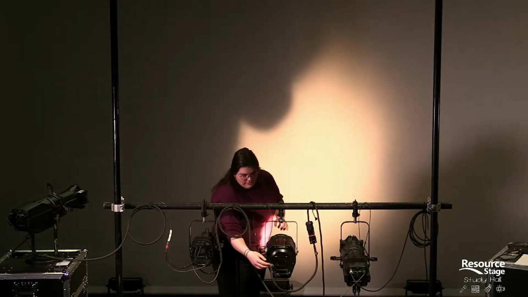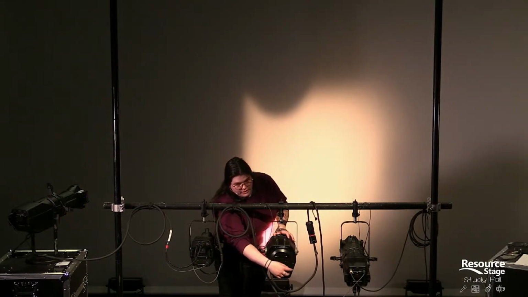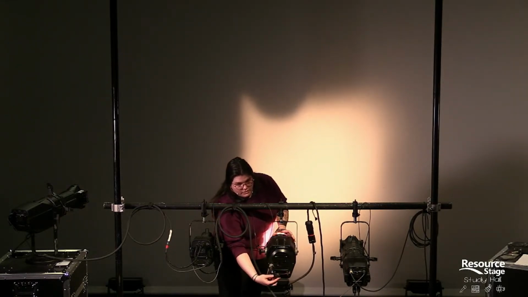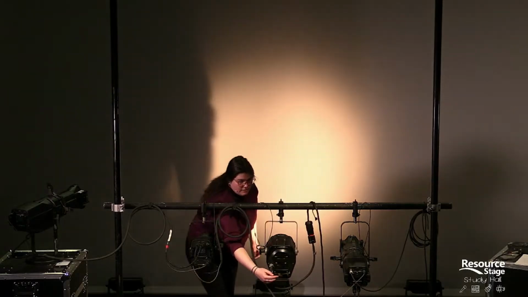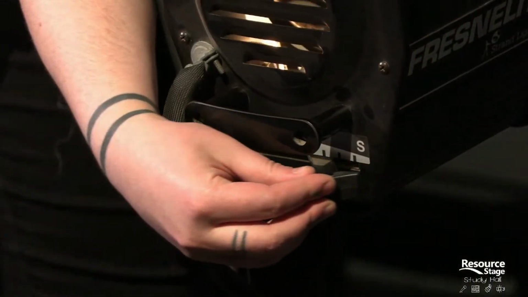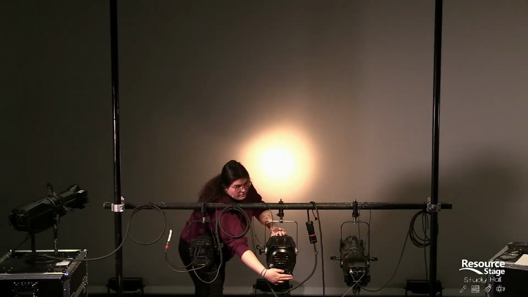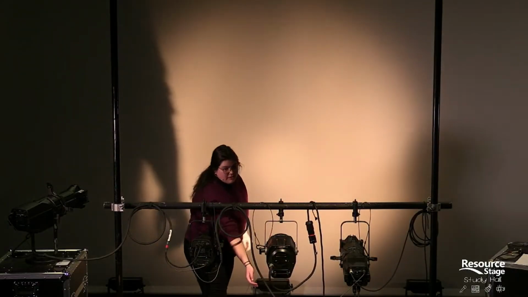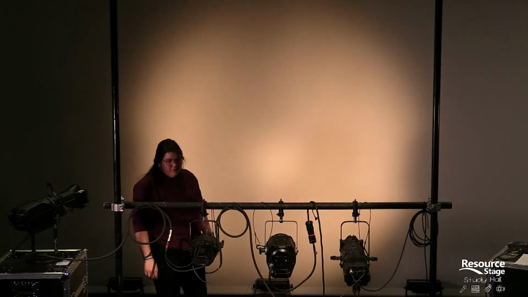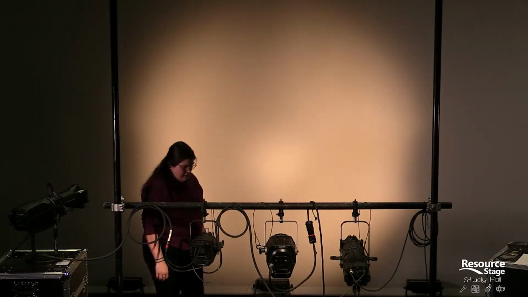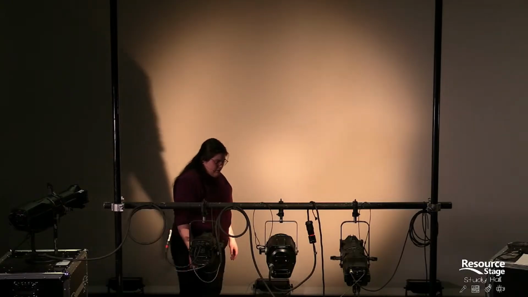And then, a common characteristic on a Fresnel is that you have a zoom. So down here, we have a zoom, and I'm standing in front of it, but we can go all the way that way and make it nice and small. And then if we go the other way, nice and big. So that gives you some options for pointing it on your stage, directing it where you need, and really customizing the shape.